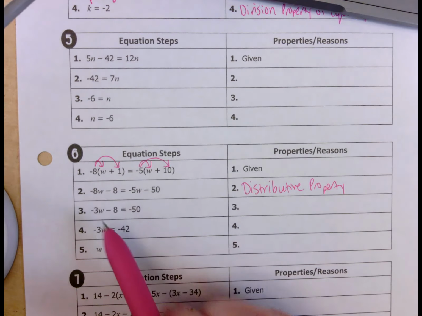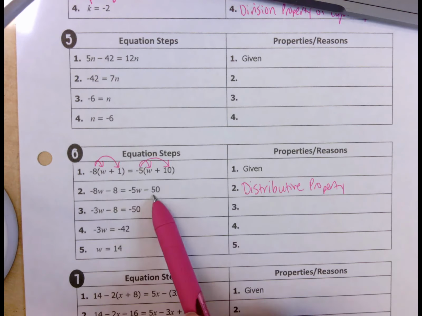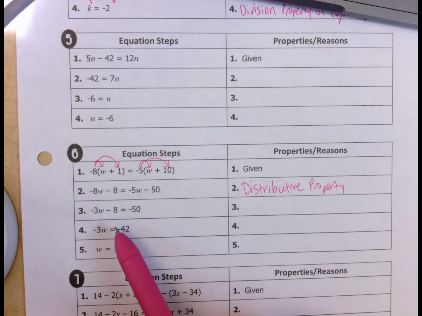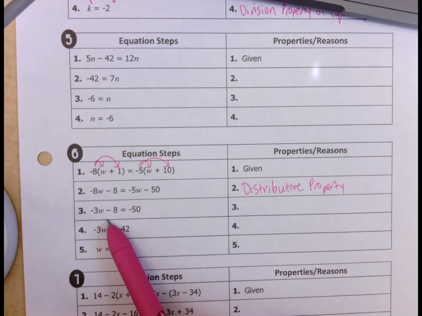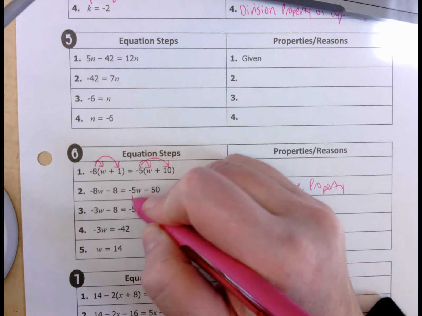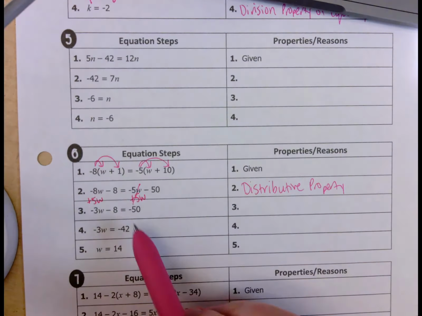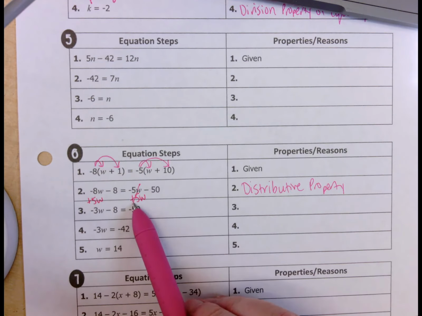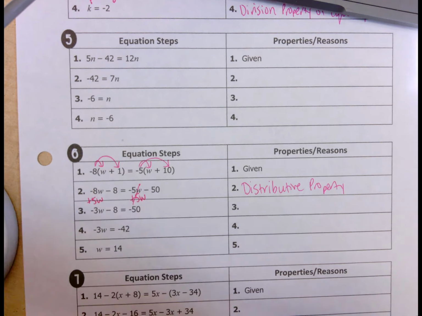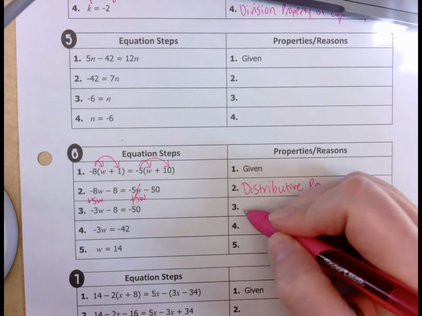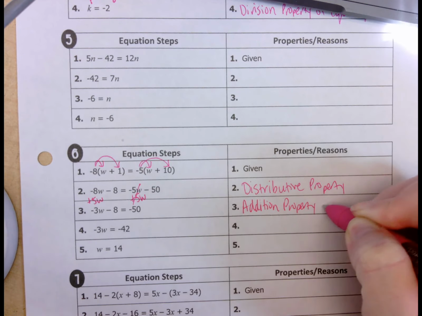All right. Now from here, second step is always to combine like terms, but we don't have any combining to do. So we're going to skip to the third step, which is to move our variables to one side. So in this case, we're moving our variables to the right. So I'm going to add this 5w to get rid of it, and I'm going to add it over here. And so when I move it over here, I'm left with negative 50 on the right side, and on the left side, negative 8 plus 5 is negative 3. Okay, and because I added, it is the addition property of equality.